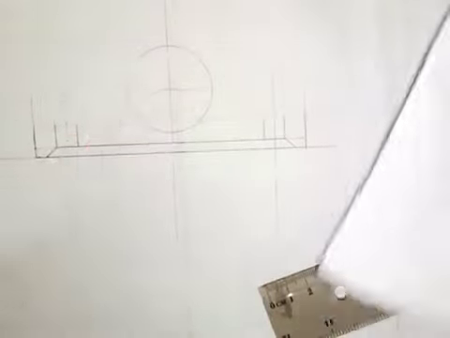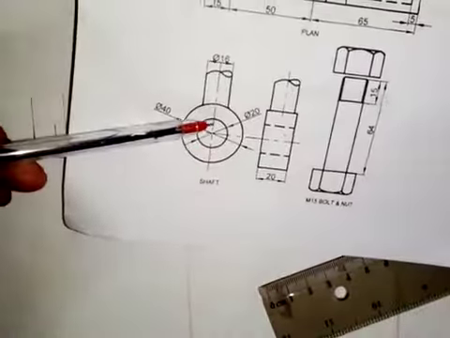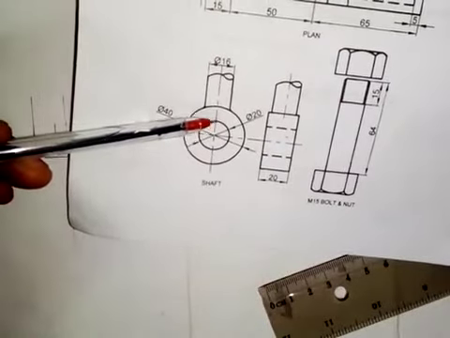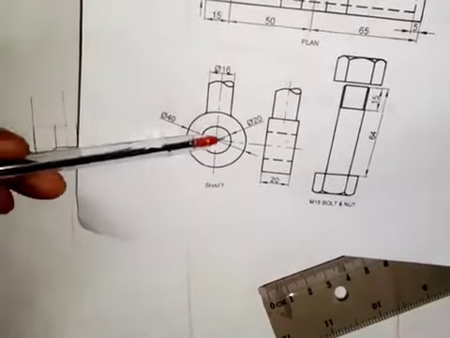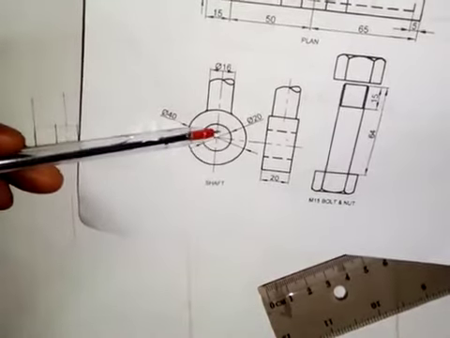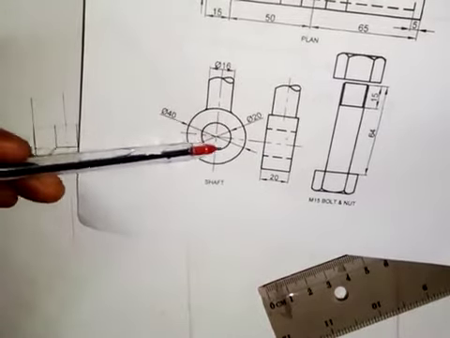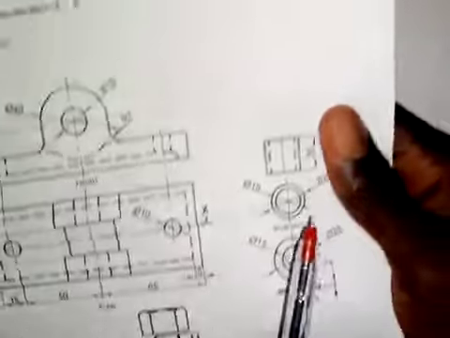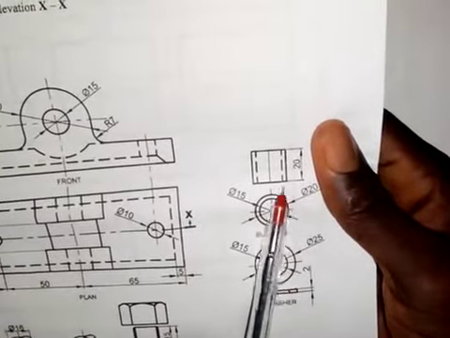For the shaft, the next thing we are going to do is take a measurement of 20 millimeters. The diameter is 20, so half of 20 is 10. This circle is going to represent the external part of the bushing.